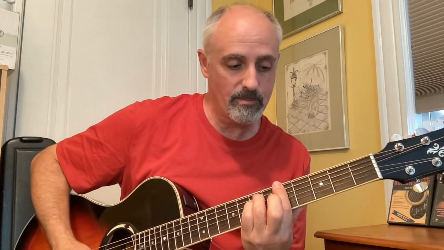Alright, so we have A minor, whole step down to G, whole step down to F, and then down a half step to an open E chord. Alright, and what you can do is just lift off your barring finger and you just slide down like this. Okay, so it's A minor, G, F, and then to an E. Now I'm going to play you Walk Don't Run from the Ventures.